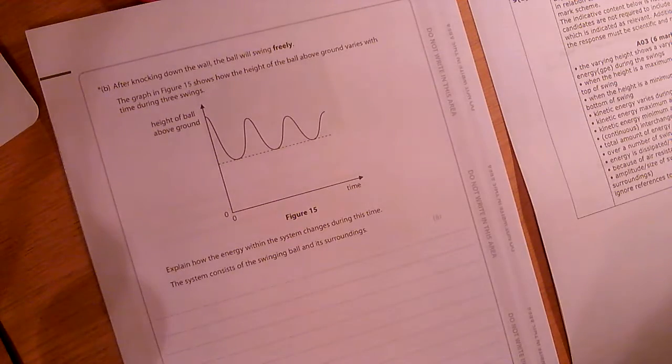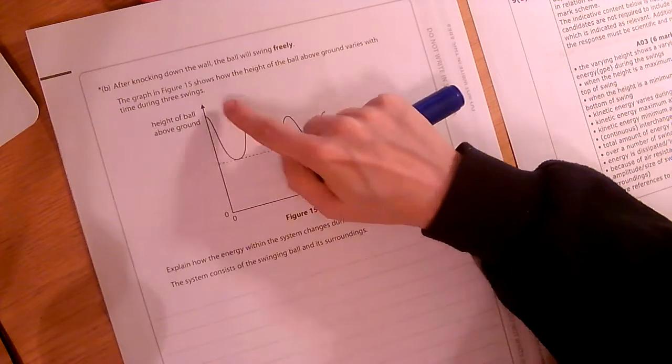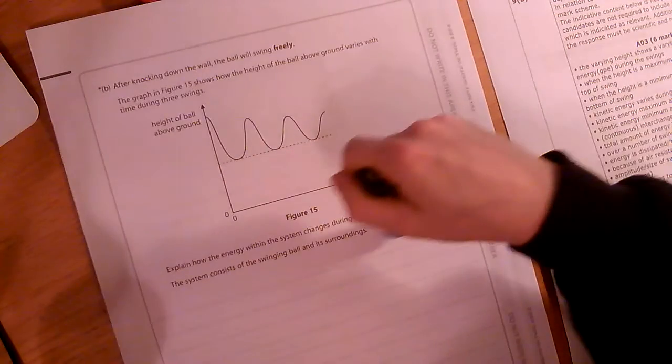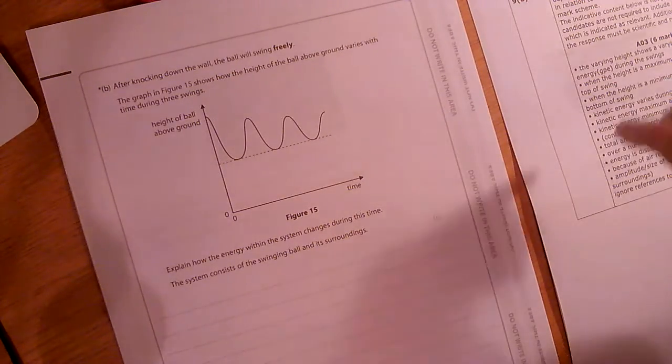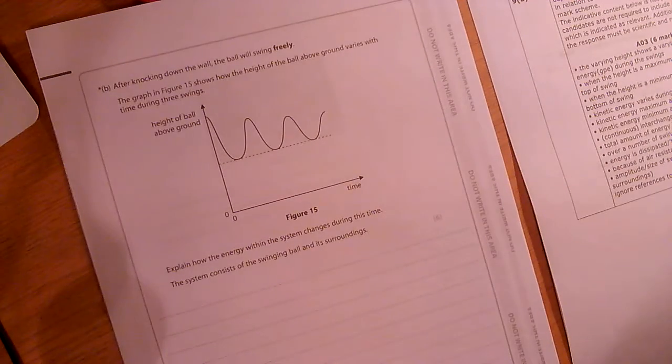You're just converting between the two, although, as you can see, after a while that ceases to be the case, because as time goes on, the maximum distance that it swings, or the maximum height, is getting lower and lower as it slows down. You'll have seen pendulums or pendula before. They swing backwards and forwards, but eventually they come to a stop. That's what's happening there. The reason that they're doing that is because we're losing energy.